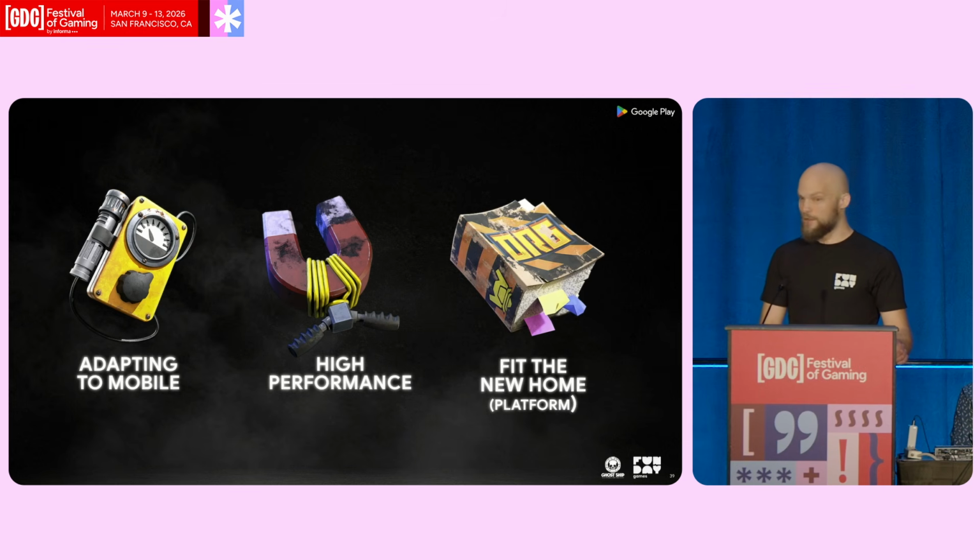Finally, we also needed to make sure that it fit the new home. The new platform would be Google Play and the ecosystem. And that also meant fully embracing all the development tools and opportunities afforded to us by being on Play. So for us, a successful port, like I said, isn't just about pushing a PC game onto a smaller screen.